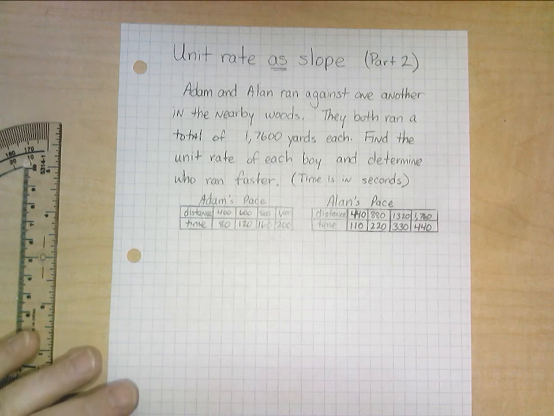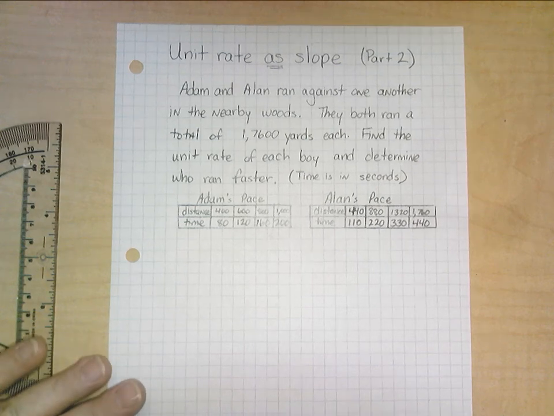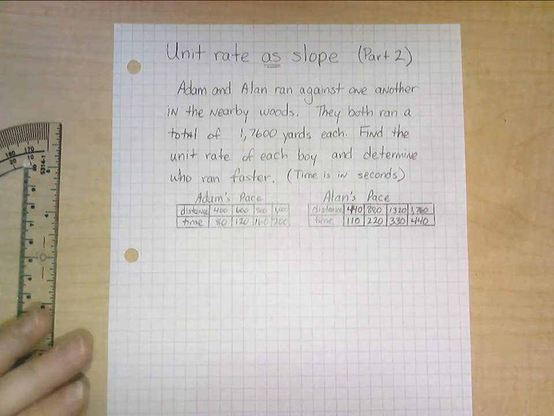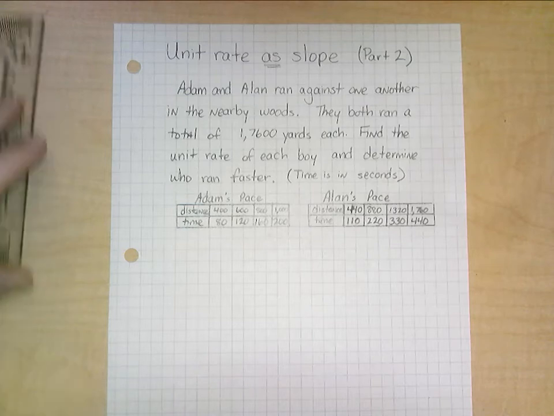Hey guys, this is unit rate as slope part 2. I started this from the other clip just because the other clip was way too long. So let's go ahead and get started on this.